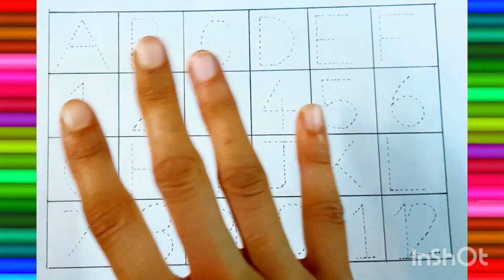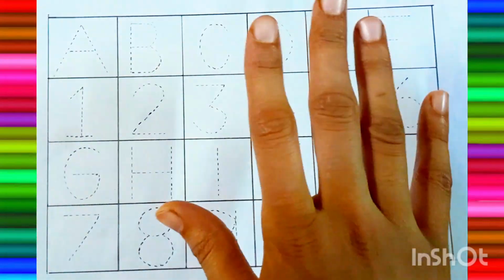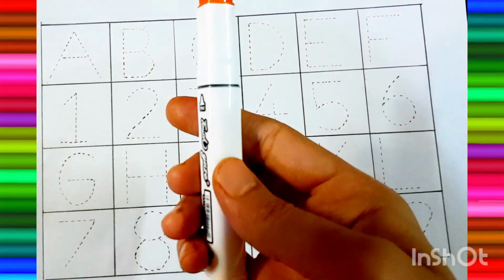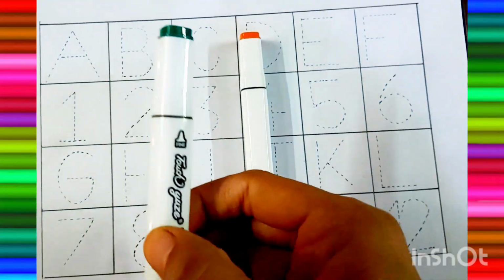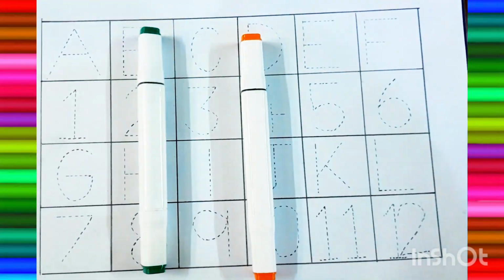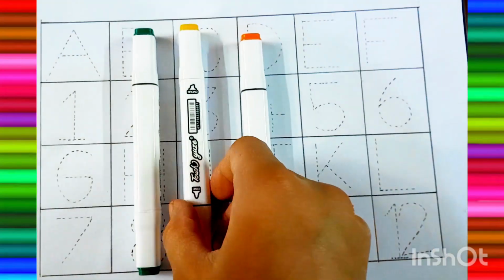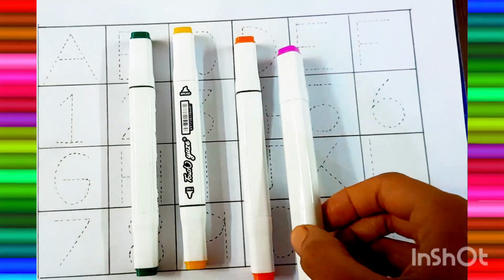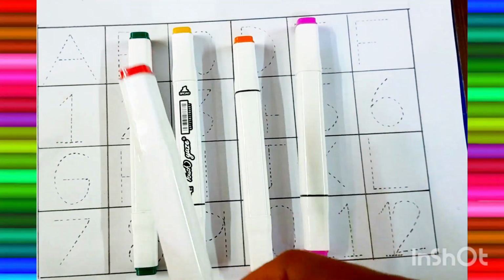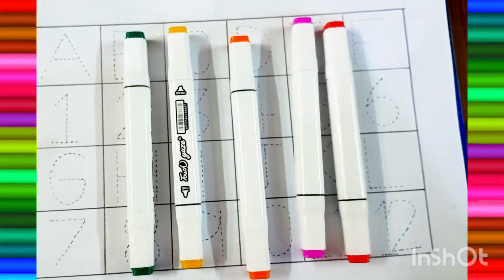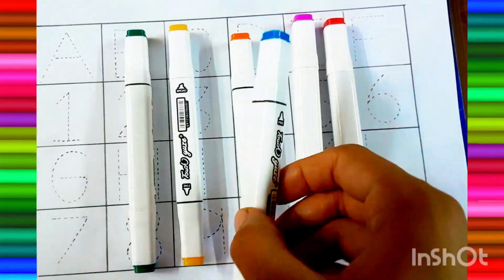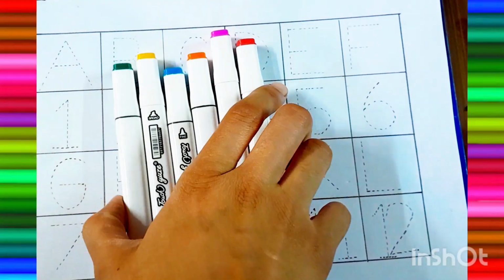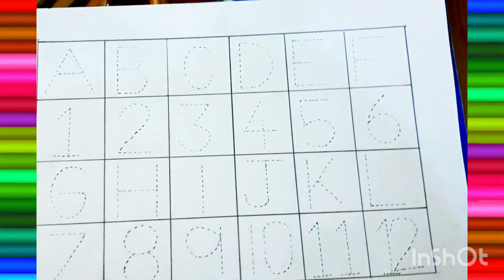Hello guys, today we learn alphabets, numbers and colors. This is orange color, green color, yellow color, pink color, red color and blue color. So let's start to write.